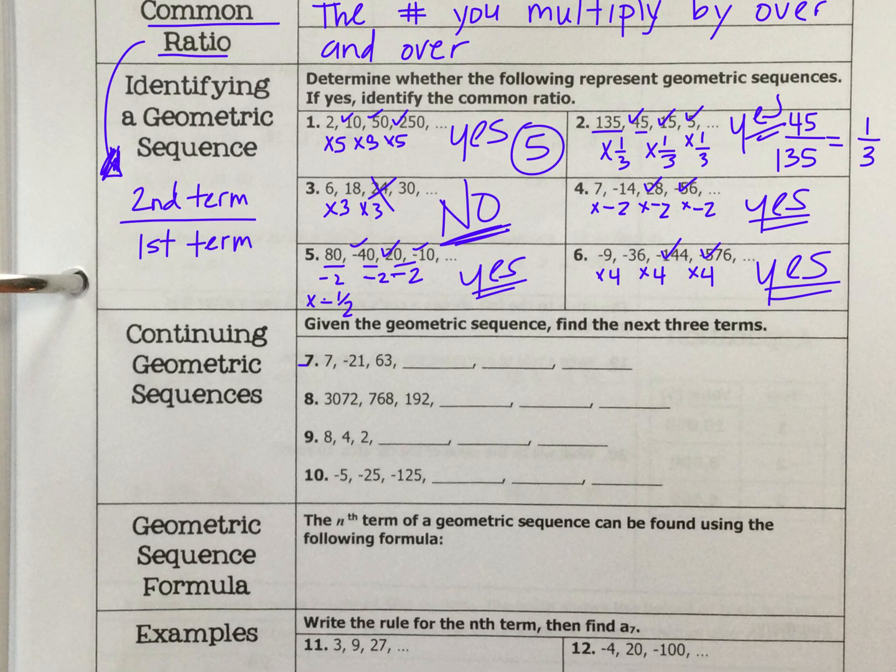These are geometric sequences, the directions say. So I need to figure out what number I'm multiplying over and over. So to get from 7 to negative 21, I'm going to multiply by negative 3. So 63 times negative 3 is negative 189. 189 times negative 3 is 567. 567 times negative 3 is negative 1,701.